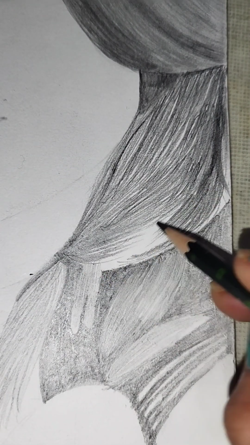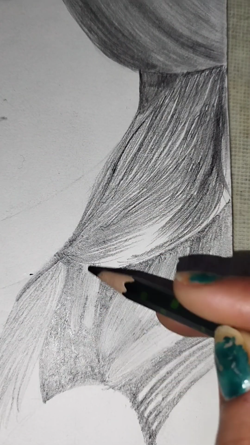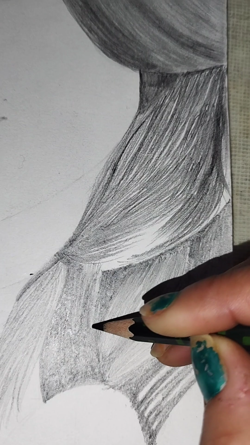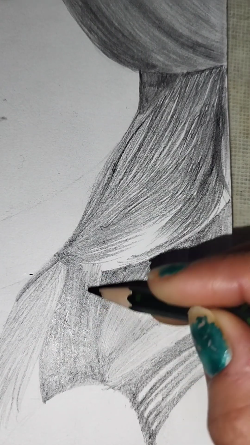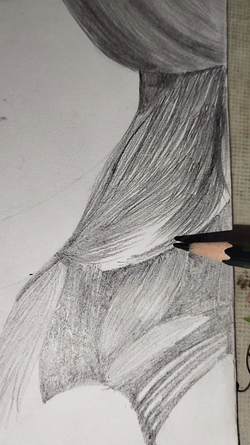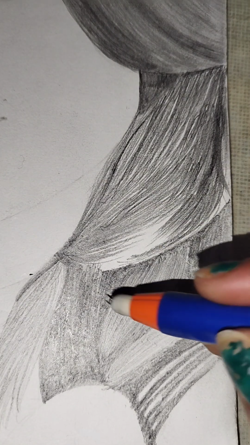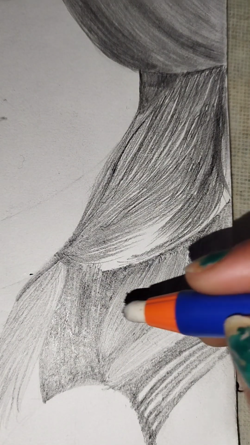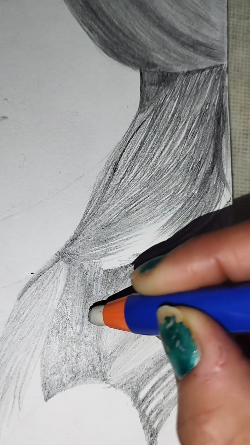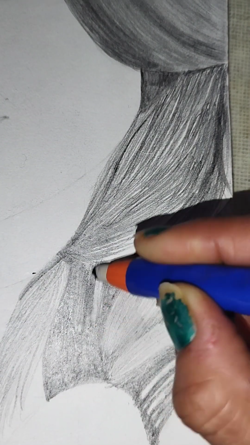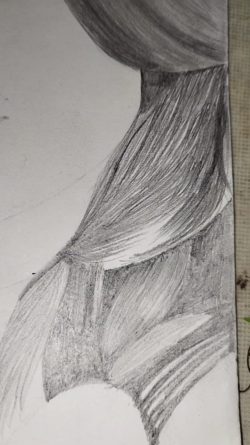Step 5. Refining and enhancing details, 1 minute. With the texture in place, refine the overall look of the hair. Use a blending stump to soften harsh lines and blend transitions between highlights and shadows. If necessary, go back in with a darker pencil to intensify the shadows or add more individual strands for extra detail. Use your kneaded eraser to sharpen highlights or clean up stray marks. This stage is all about fine-tuning. Small adjustments can make a big difference.